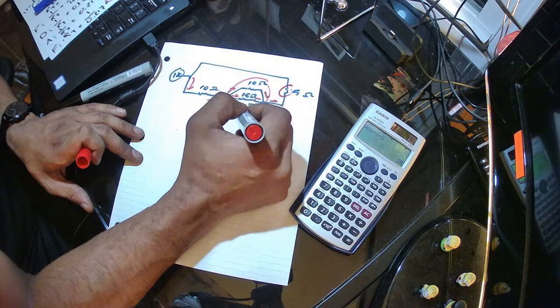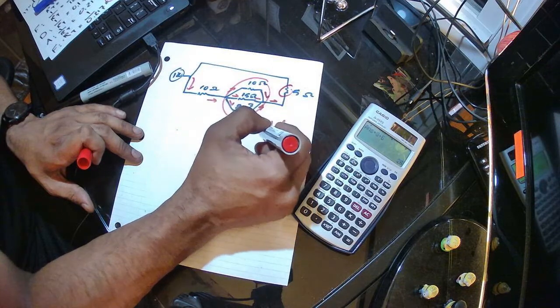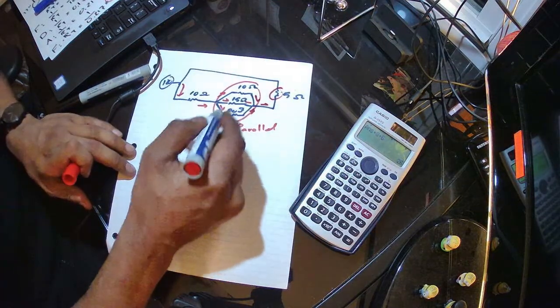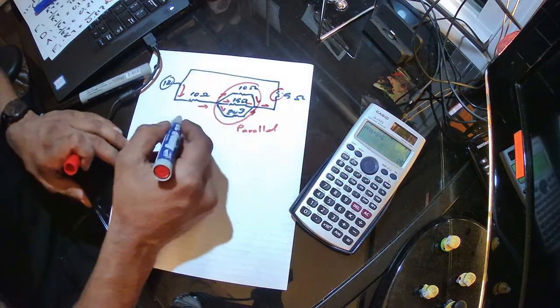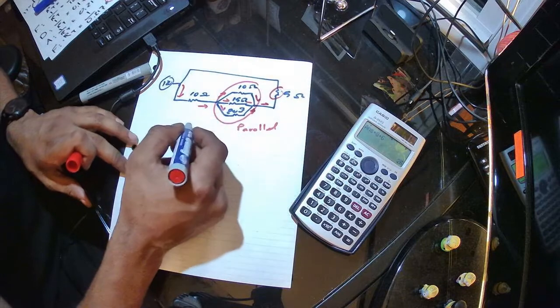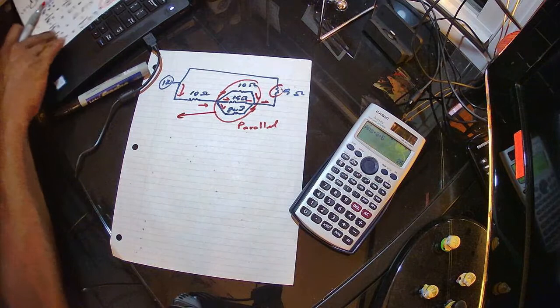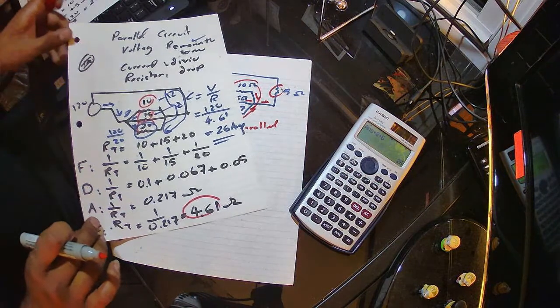So these three resistances are in parallel with each other, but they are in series with those other two. The first thing I do is solve for the parallel resistances, and this is going to be the same as before because I did not change the values.